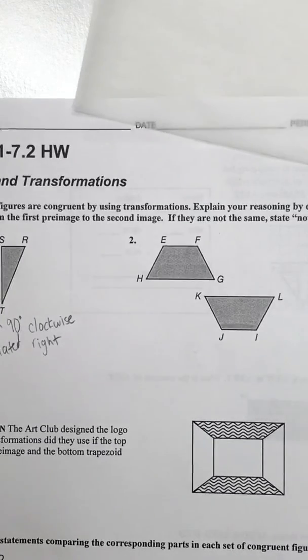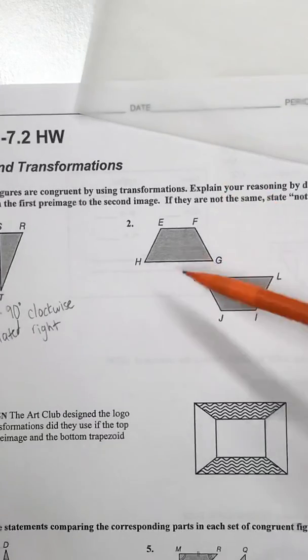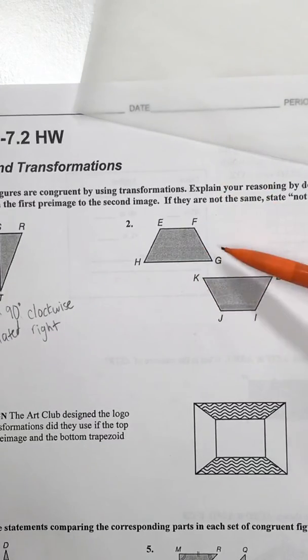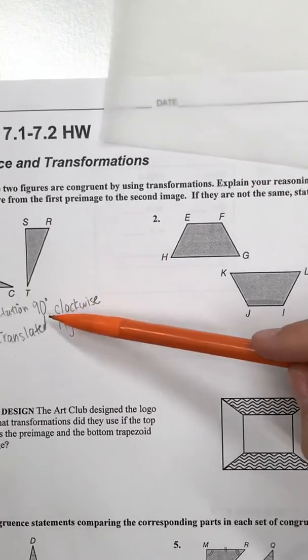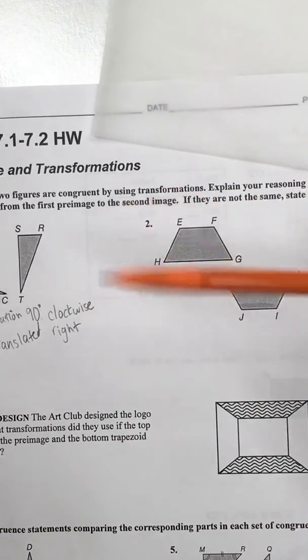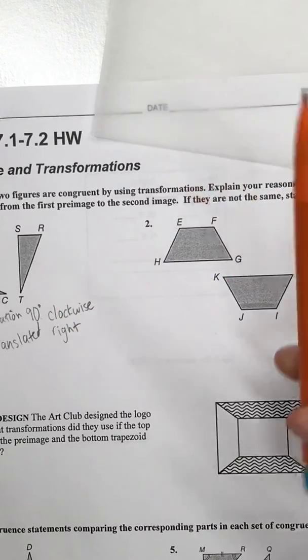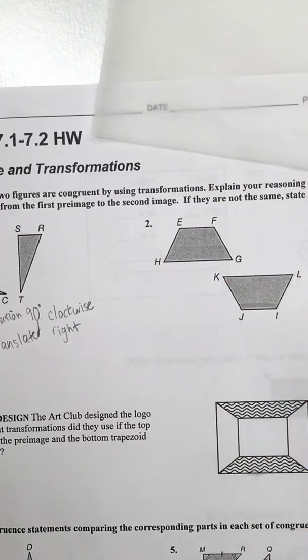Notice in examples 2 and 3, they're the exact same situation. So try to be as specific as possible, telling me if it rotated, how many degrees. If it reflected, did it reflect over a horizontal line or a vertical line? And if it translated, did it translate left or right?